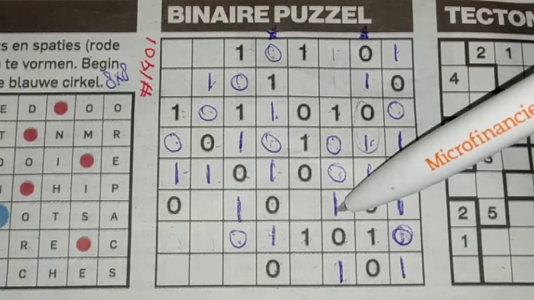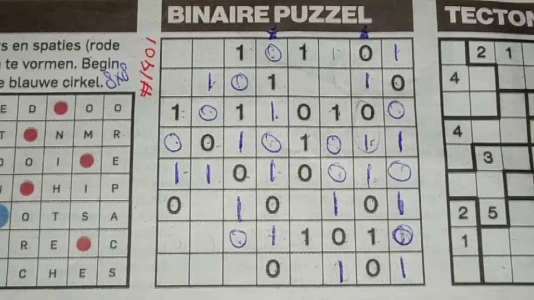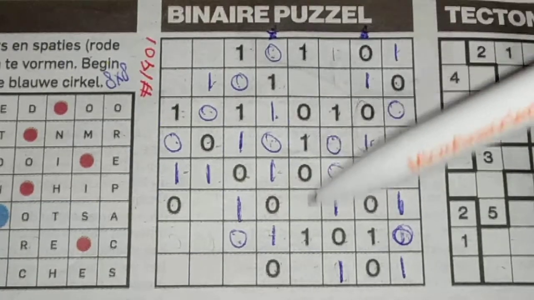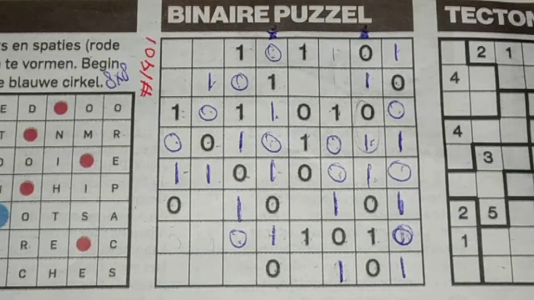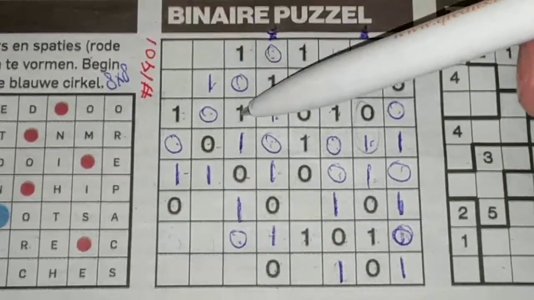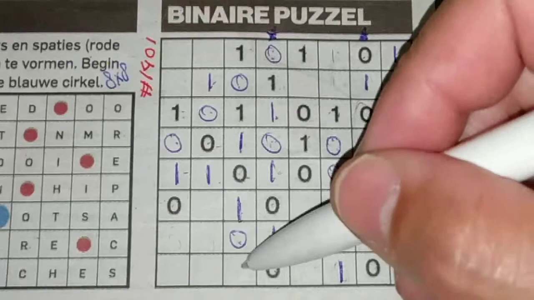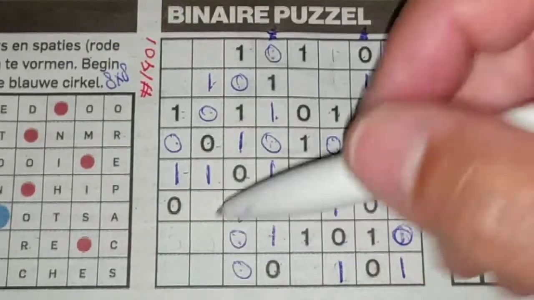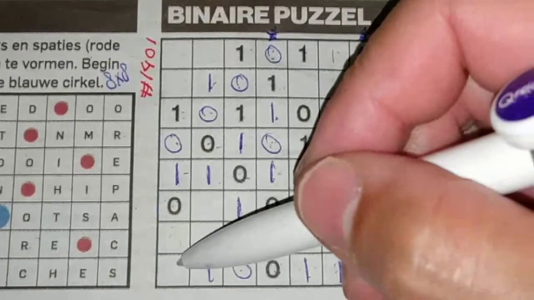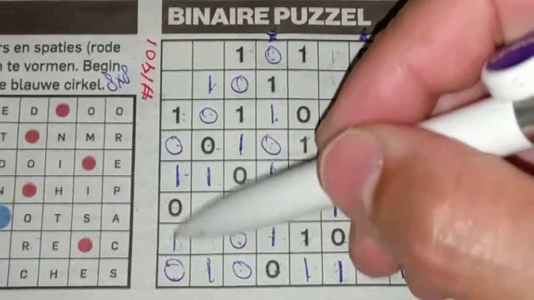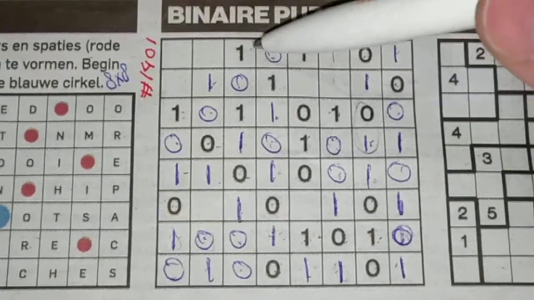Alright. 2, 3. 1, 2, 3, 4. 4 ones in this column, so the rest are 0s. Double 0. Here one, there one. 4 ones in this row, so the rest are 0s. Between 2 0s comes a 1. 4 ones in this row, so the rest are 0s.